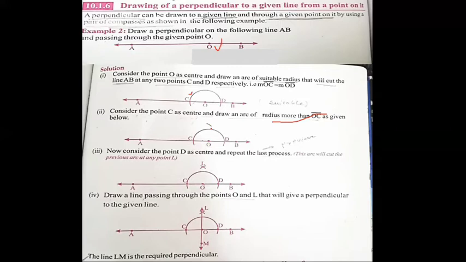But here in the book we have only the upper side, we have drawn an arc on the upward side. So here we will open the compass more than half of the line segment CD, take C as center, and draw an arc up.